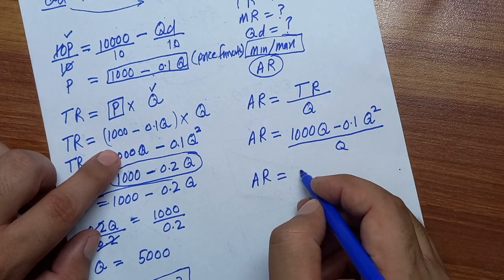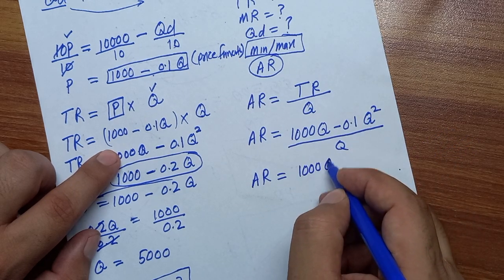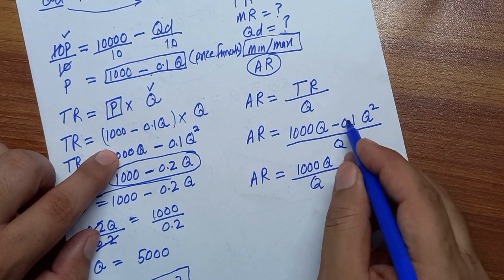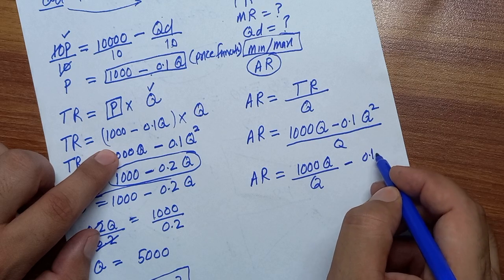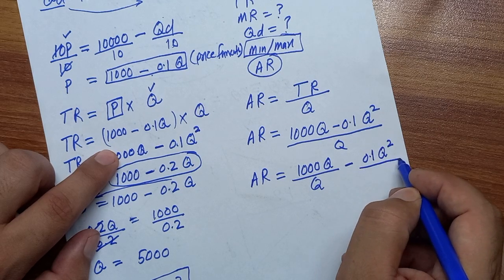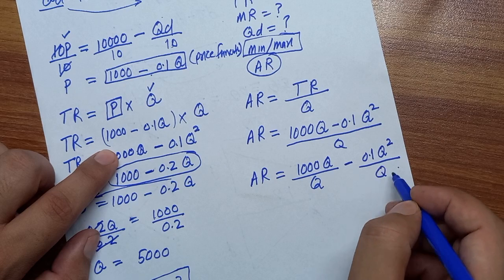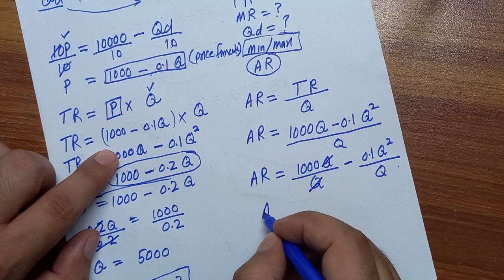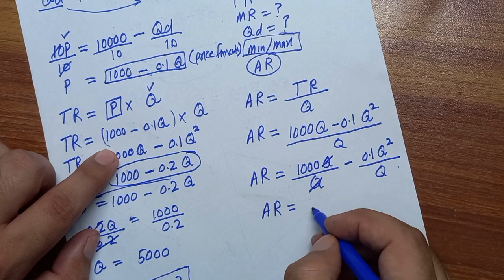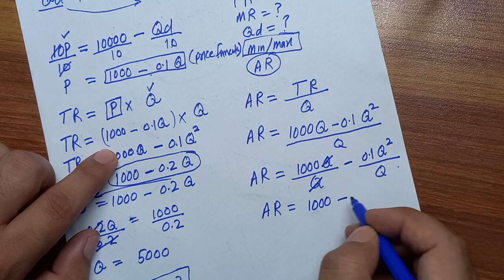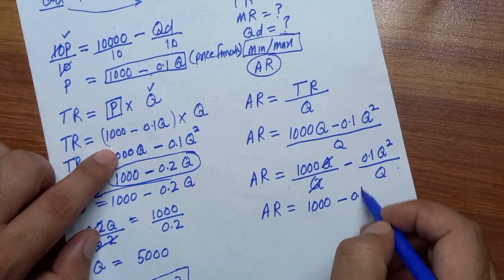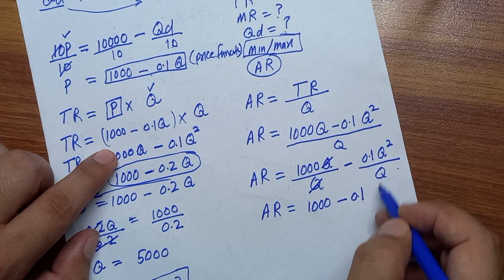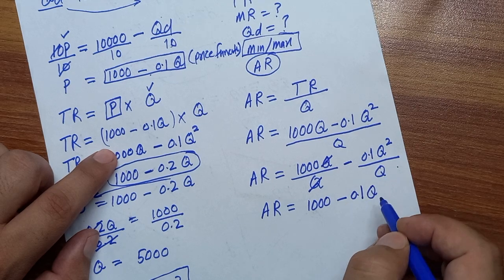So I will write separately, Q with this portion minus 0.1 Q square, and the Q also with this portion. So this Q cancels with this Q, so we will get average revenue is equal to 1000 minus 0.1, from Q square we will cancel with Q, only one Q is remaining.